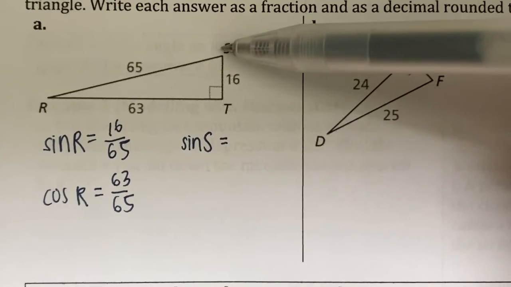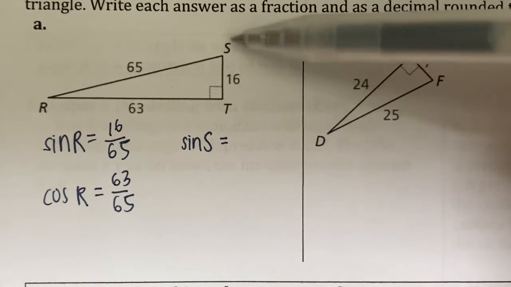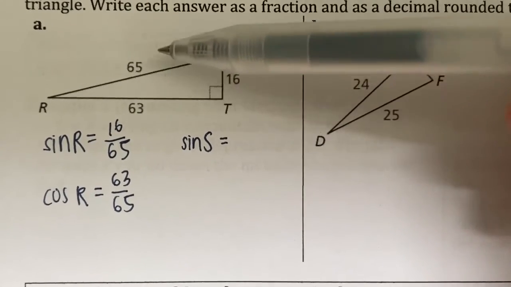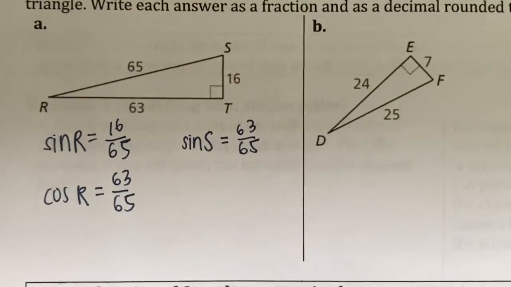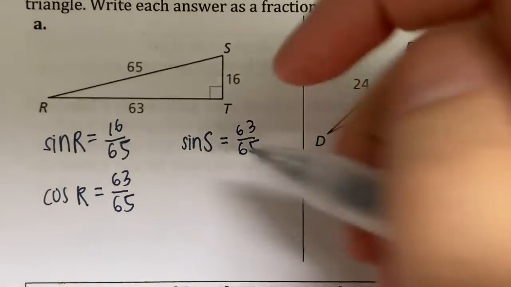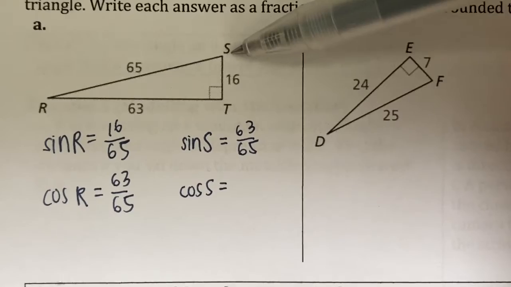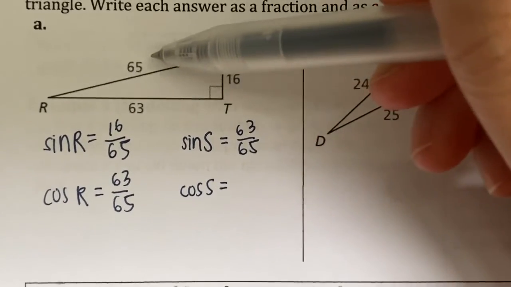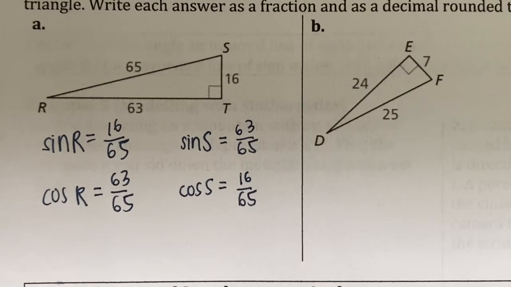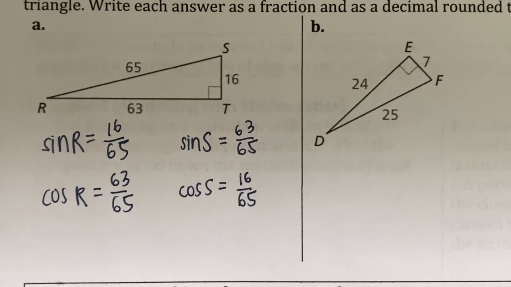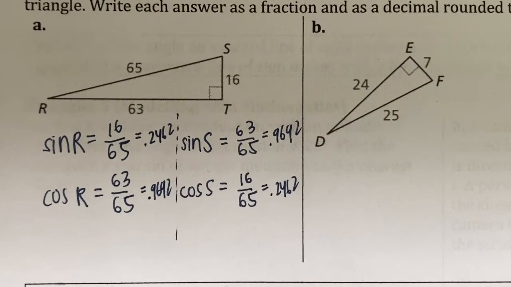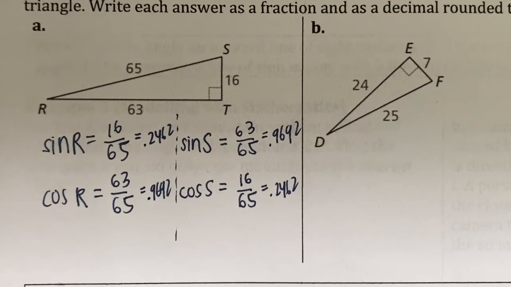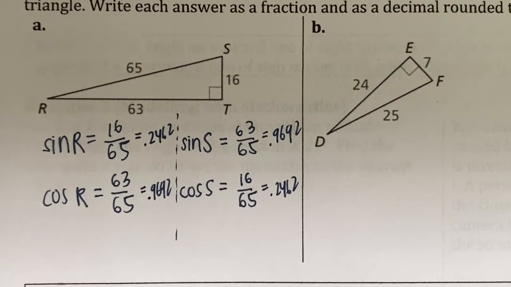Now for sine of angle S, sine is always opposite over hypotenuse. So opposite 63, hypotenuse is 65. This is going to give us 63 over 65. And cosine is adjacent over hypotenuse. So adjacent of angle S is 16 divided by the hypotenuse 65. So here are our trigonometric ratios in fraction form. Now let's just put this into our calculator. And I get 0.2462 for 16 over 65 and 0.9692 for 63 over 65.